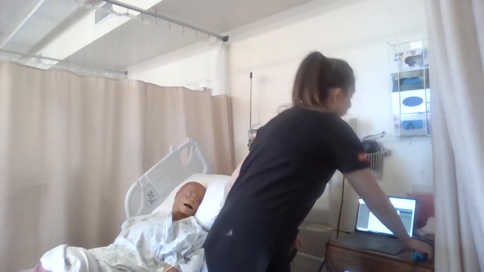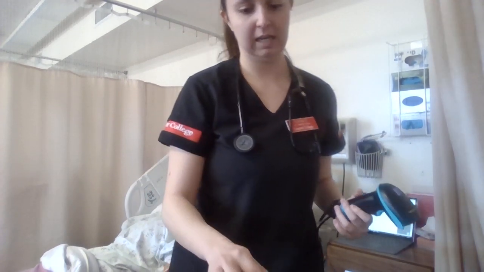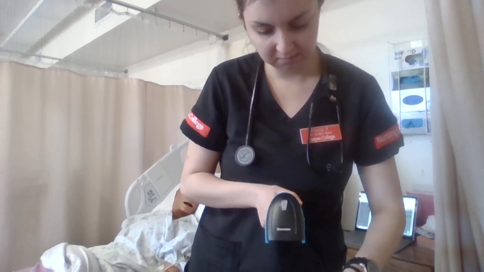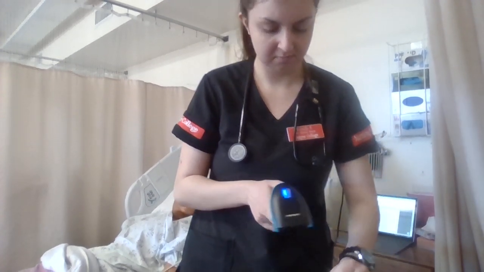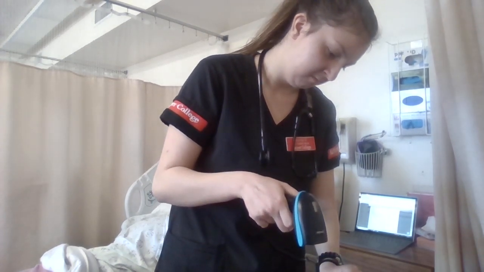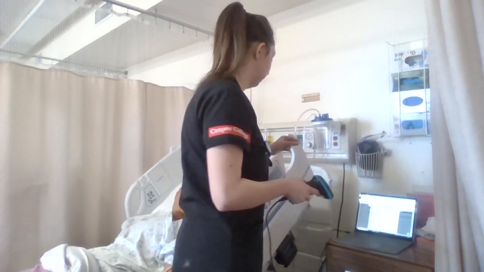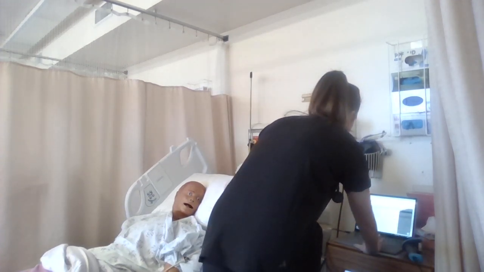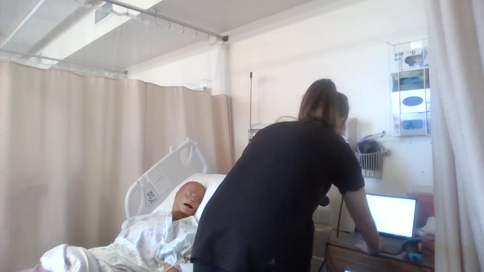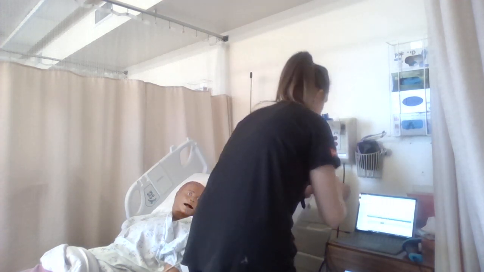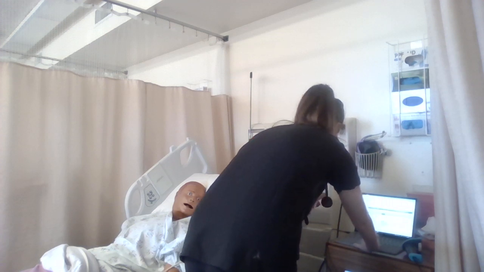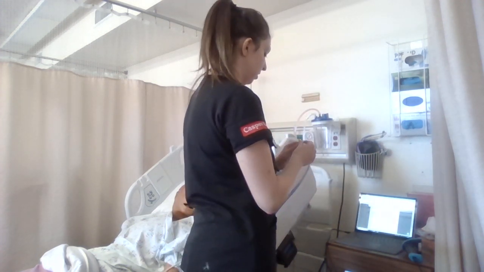Now I am going to scan in his prednisone. Okay, so his prednisone has scanned in. I'm going to do the 6 rights of medication administration with prednisone. So the right patient is Marco Kemp. The right drug is prednisone.